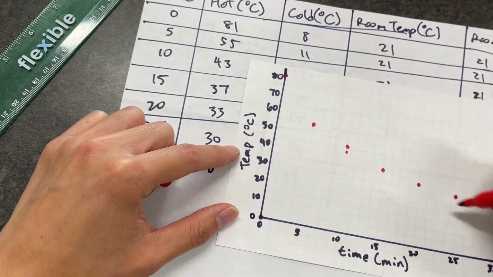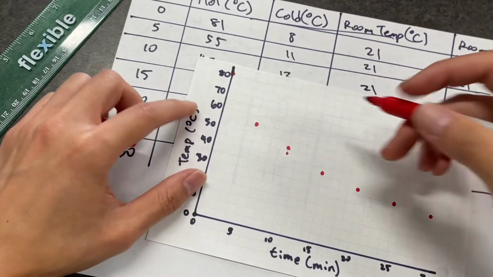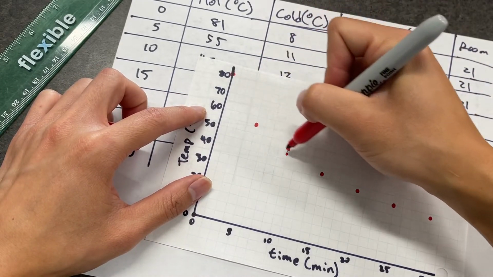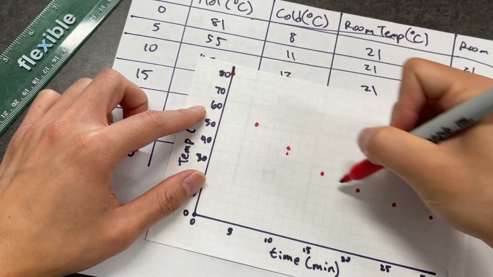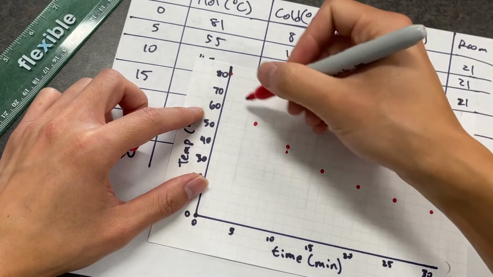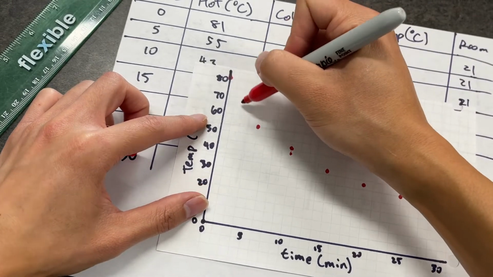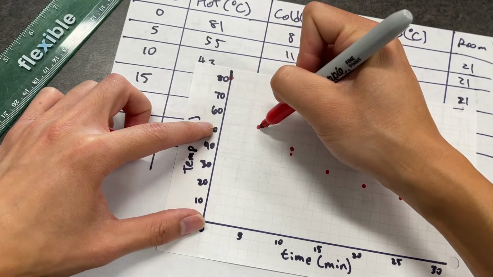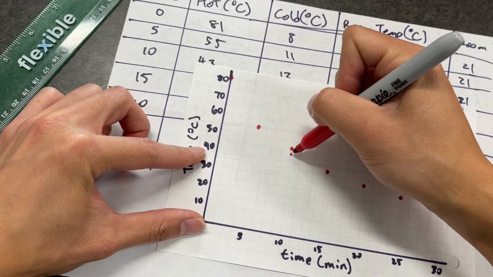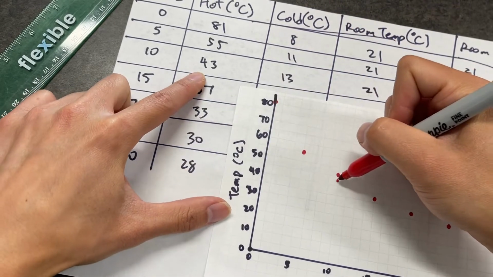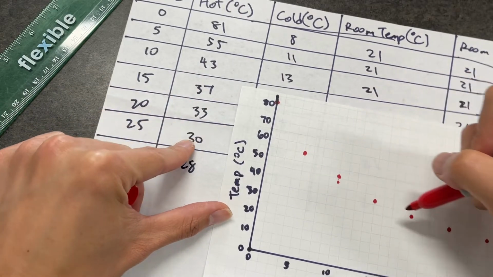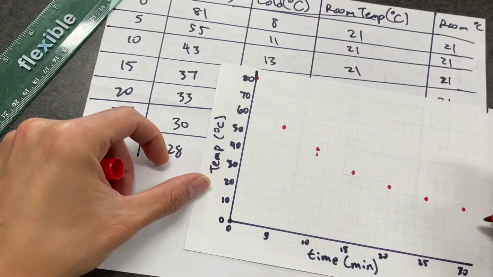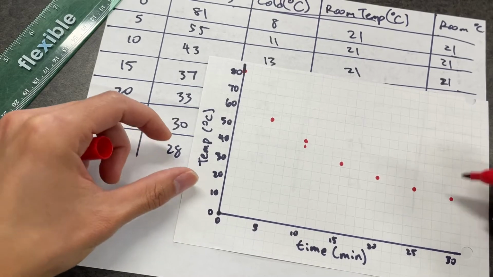And you can already see, we're going to connect it with the line soon, but you can already see that this starts to slow down in terms of its change in temperature. So in 5 minutes, it changed over 20 degrees, and then the next 5 minutes, it changed more than 10 degrees, and then after that, the change in temperature started to decrease.